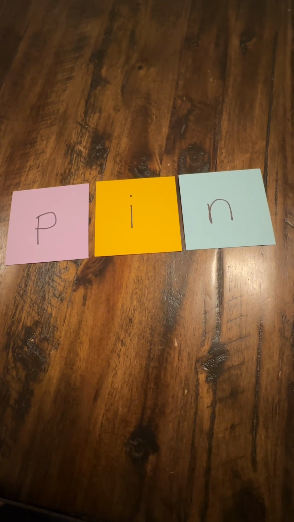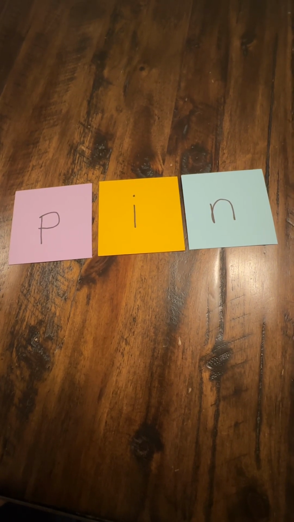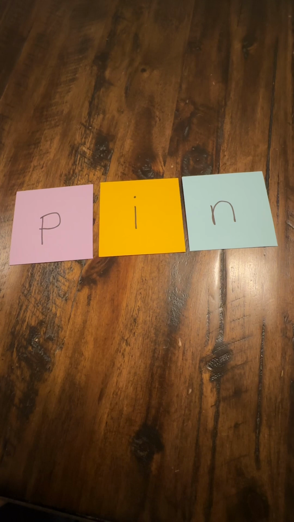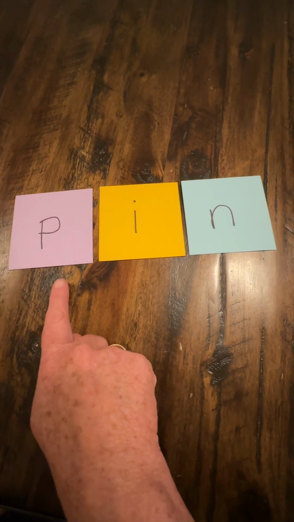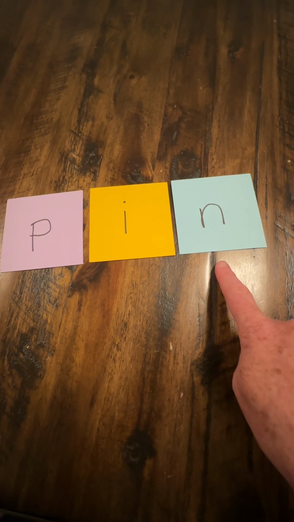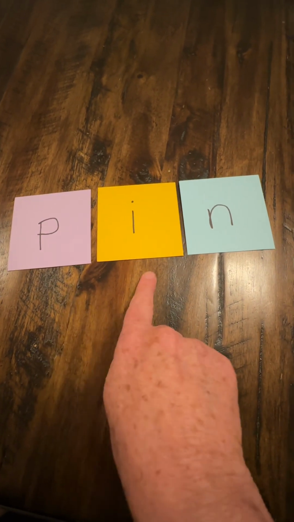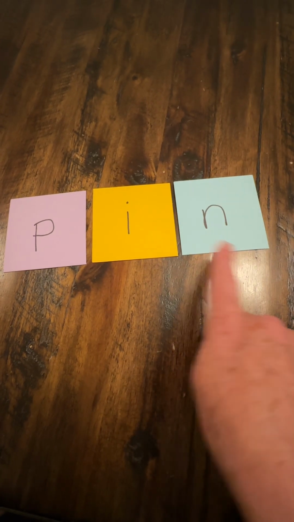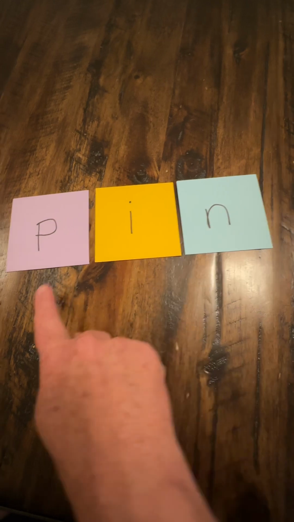Another type of blending that may help some students who have a hard time keeping that motor running is called body coda. And the body is the first 2 sounds, P, and the coda is the last sound, N. So it would look like this, P, N. Let's blend it all together. Pin, pin.